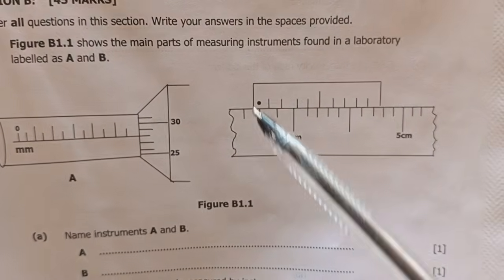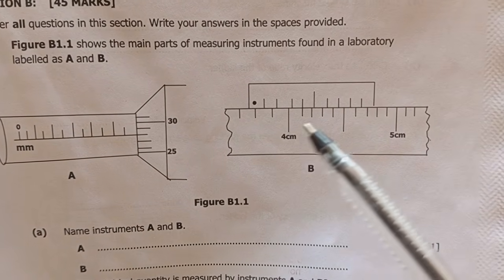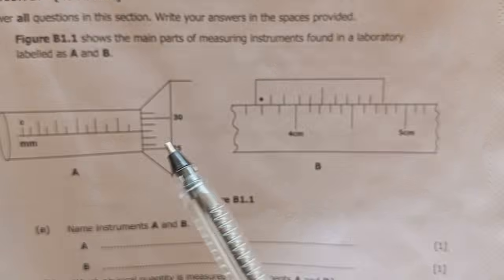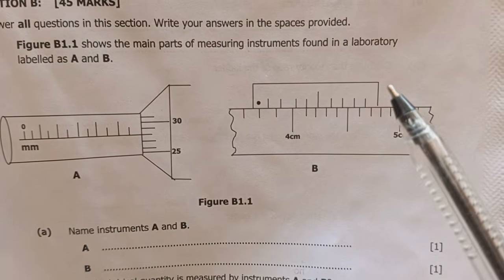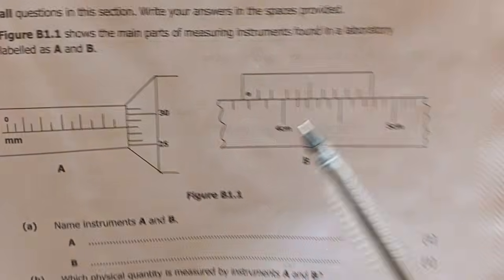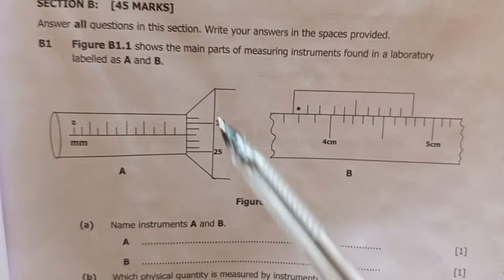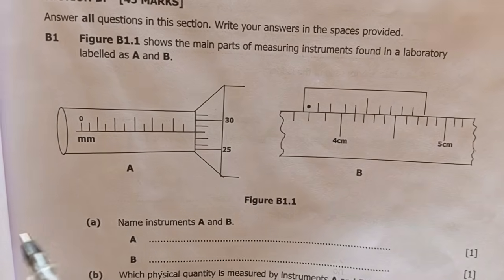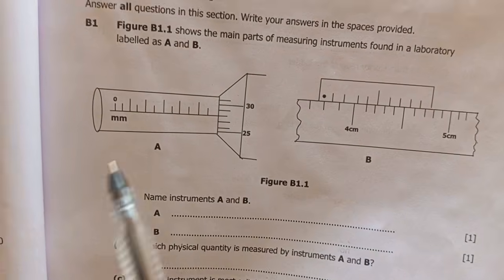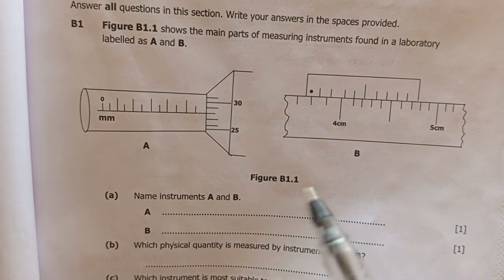When you look at this, I would first go for this one: when you see this instrument, it has the main scale and the vernier scale. The longer scale is the main scale and the shorter scale is the vernier scale. This concludes the fact that this is a vernier calipers. Then the other one is the micrometer screw gauge, because we have the thimble reading being shown here. So we've discovered that A is a micrometer screw gauge, B is a vernier calipers.